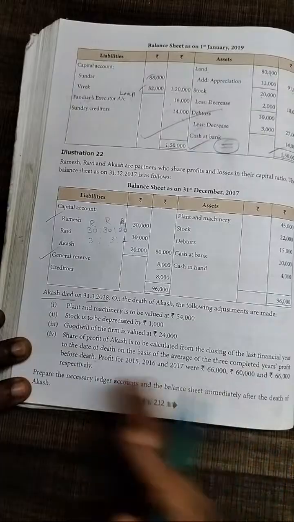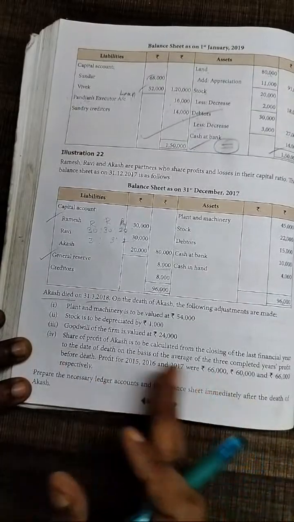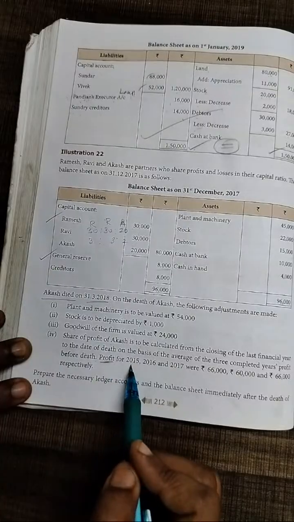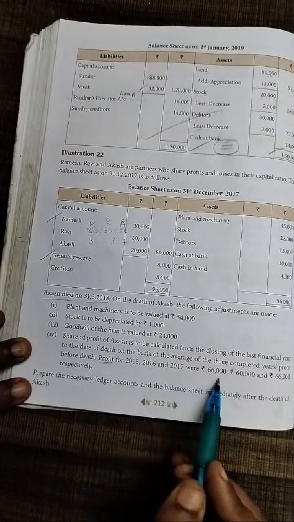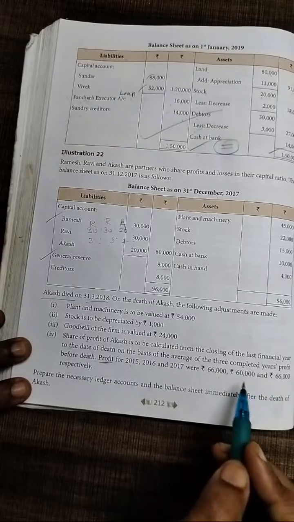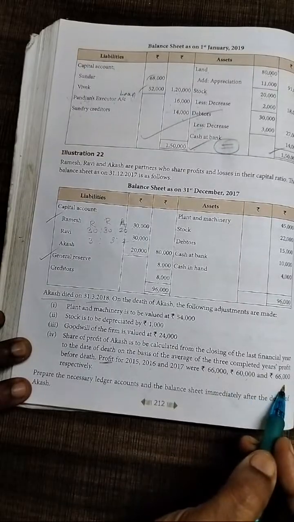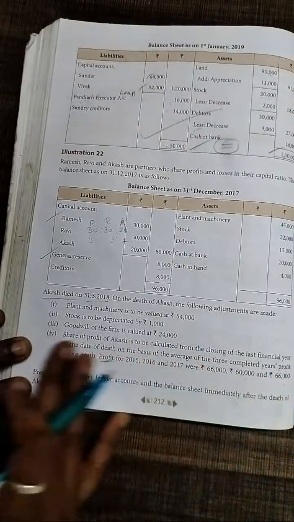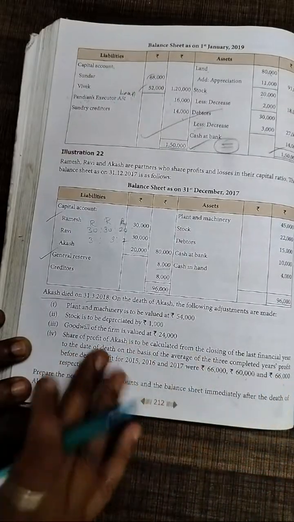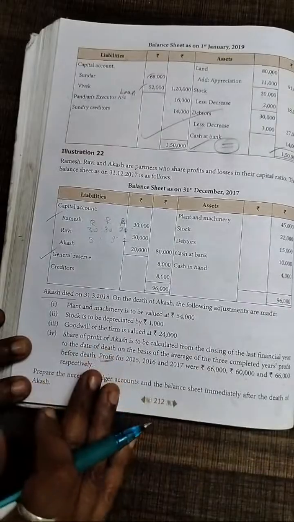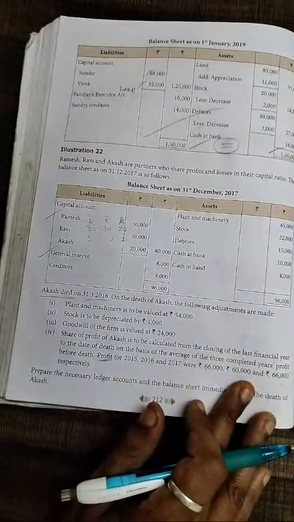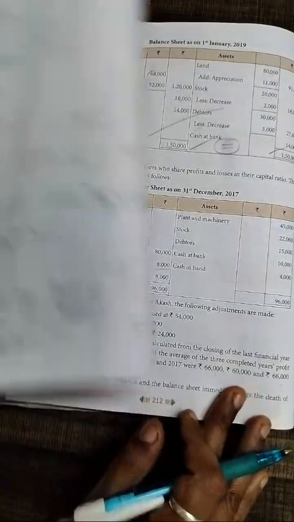So for the previous 3 financial years, 2015, 16, 17, the profits were 66,000, 60,000 and 66,000. So we find out the average profit of the firm from 3 consecutive years.